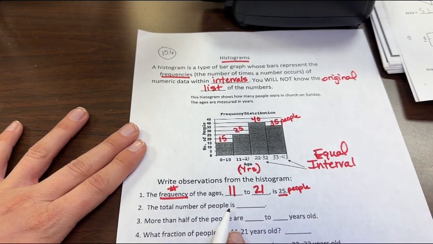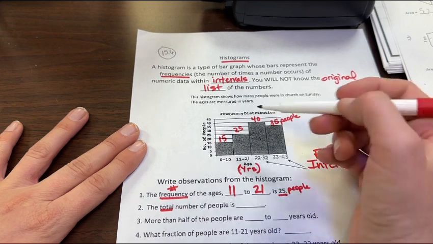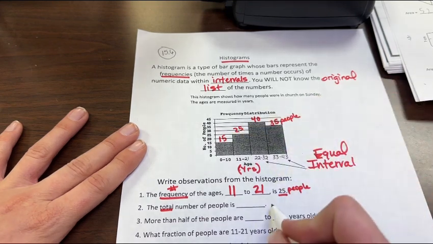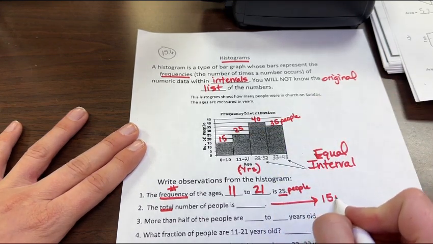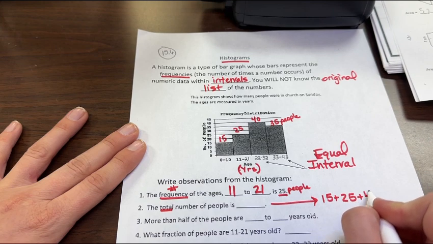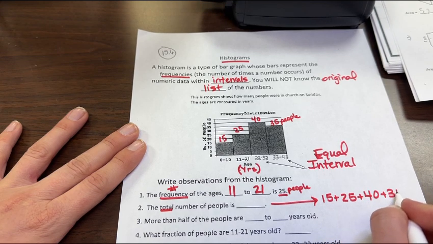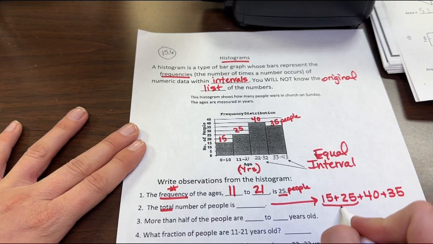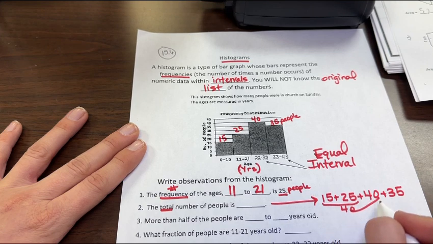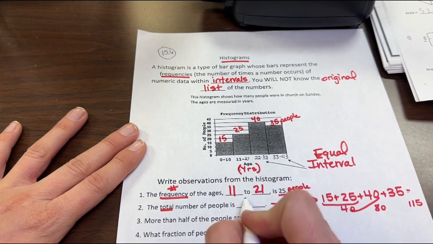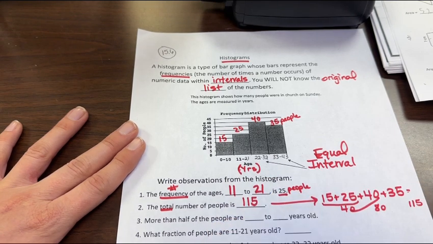The total number of people, so in order to find a total, I'm just going to add these right here. I'm going to say 15 plus 25 plus 40 plus 35. So that right there is going to be 40. 40 plus 40 is 80. And 80 plus 35 is going to be 115. So my total number of people is 115.